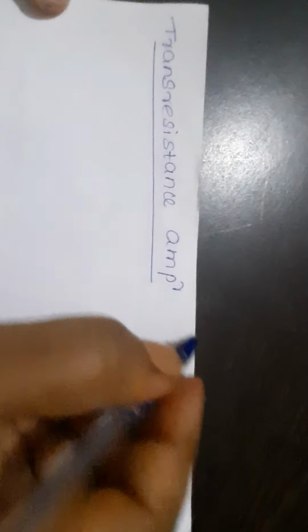Next we'll take the transresistance amplifier. This is called a shunt amplifier.